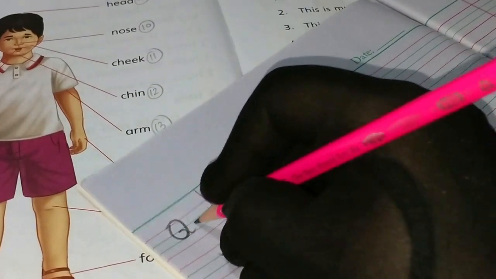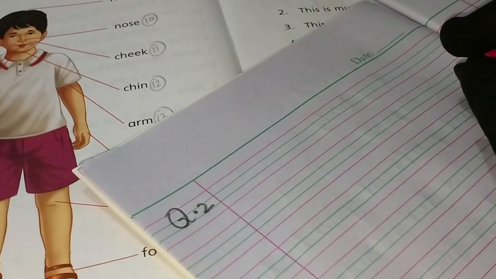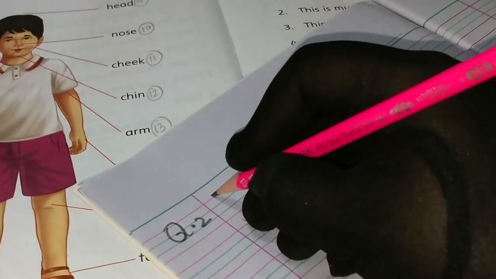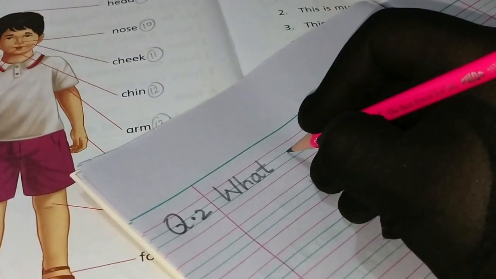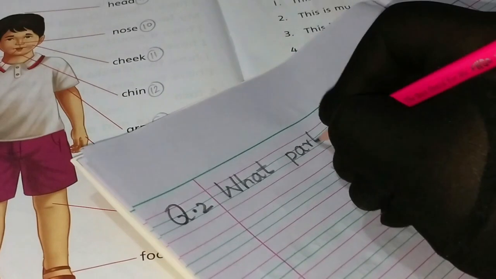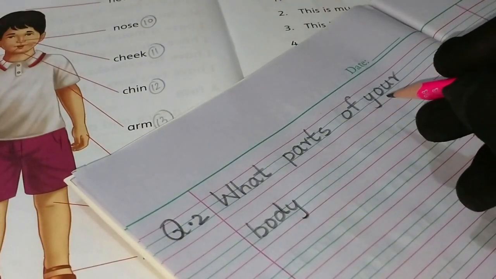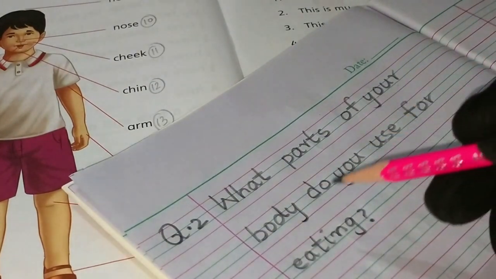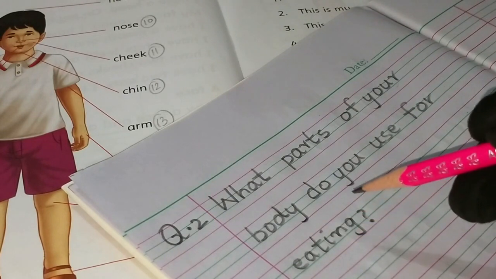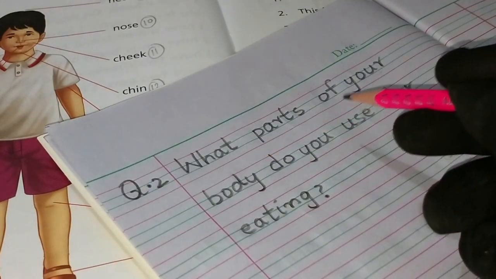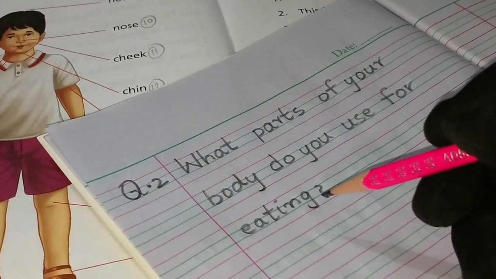Okay students, now we will write question 2. Question 2 is what parts of your body do you use for eating? Are you writing with me students? Very good. What parts of your body do you use for eating?